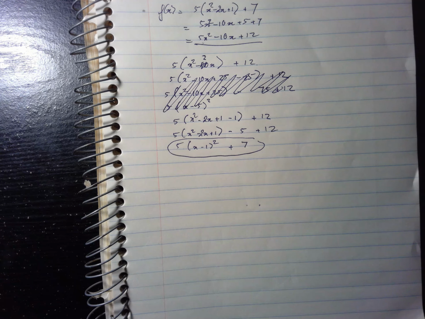Alright, let's do a few more examples on quadratic function. Some applications. In section 4.2, they also talk about average rate of change of quadratic function. However, for the average rate of change of a quadratic function or any function, we use the same formula.